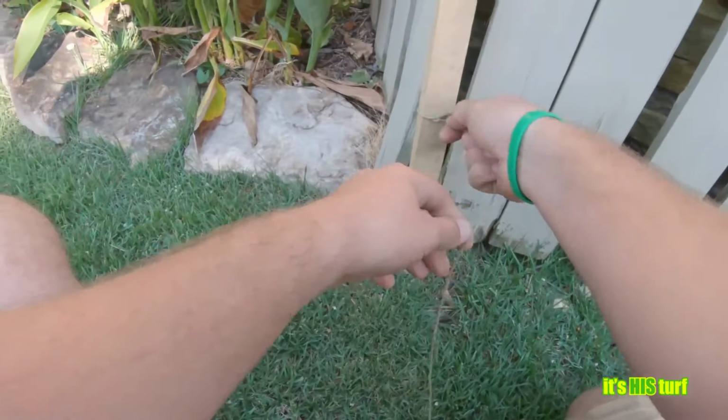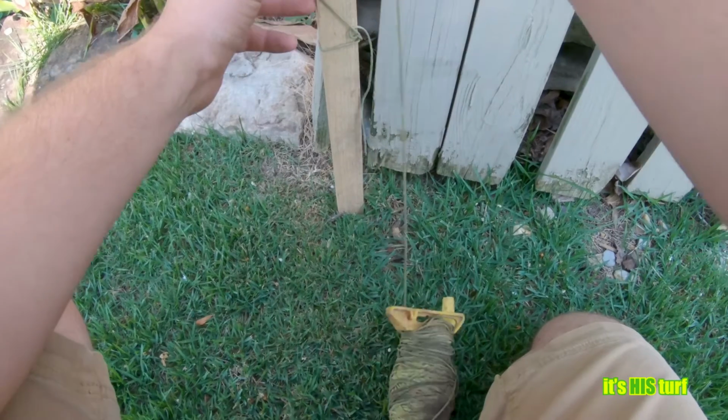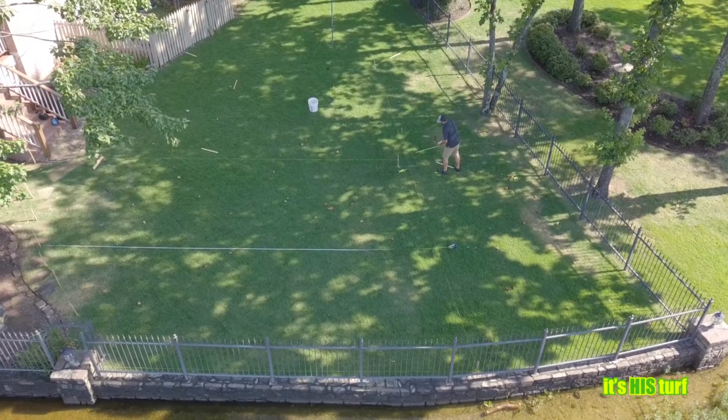And then once all of this is laid out, I like to do it with string line and stakes so I can kind of get a rough layout before I put the paint on the ground. And then once the patio spaces are all laid out, that's when I'll put in the kitchen.